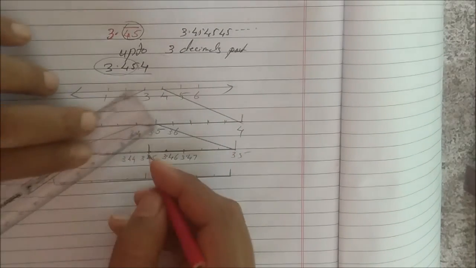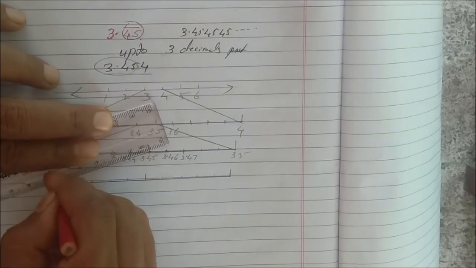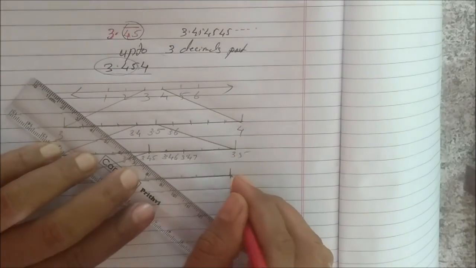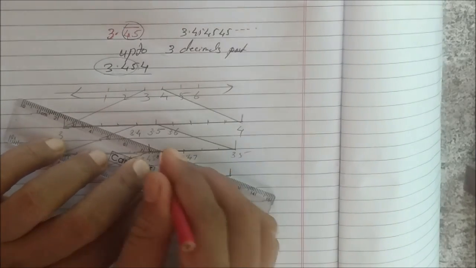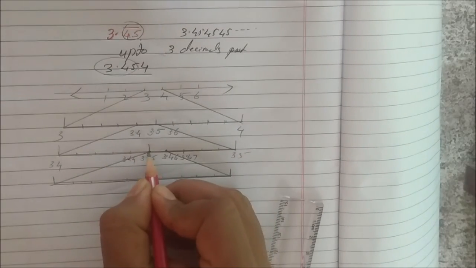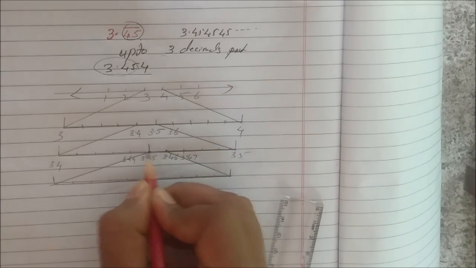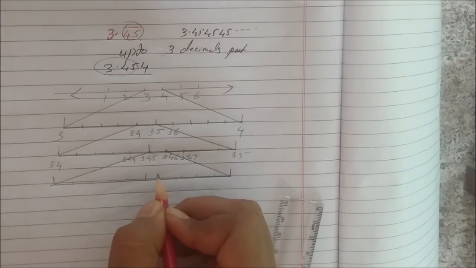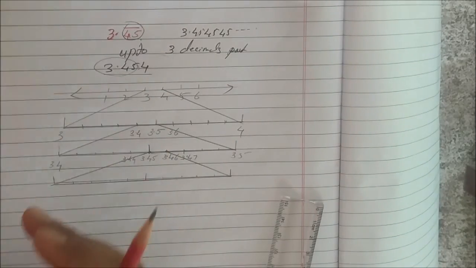We are enlarging the points 3.45 and 3.46. Whenever you enlarge, make sure that you mark from these 2 points. Don't connect from the same point. Connect from the adjacent points.